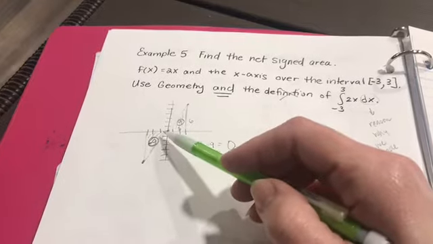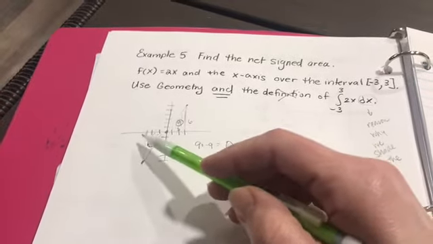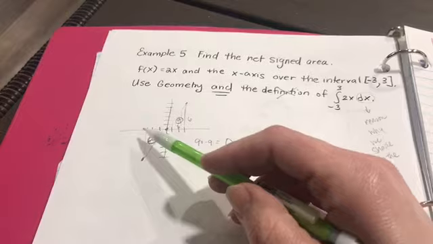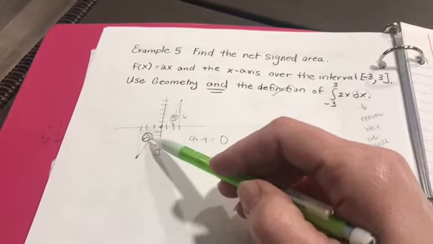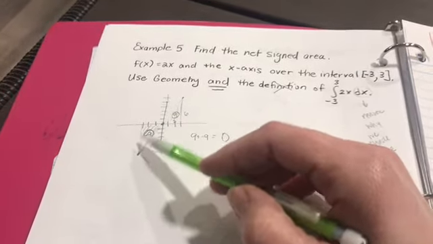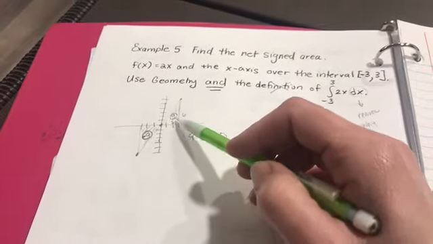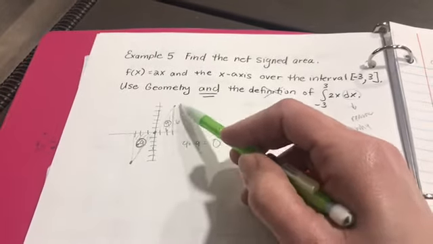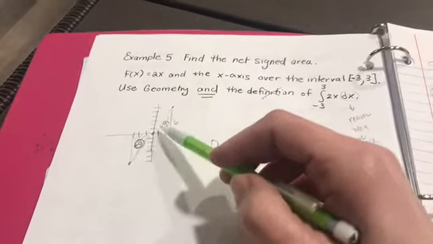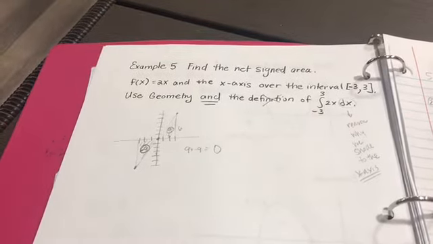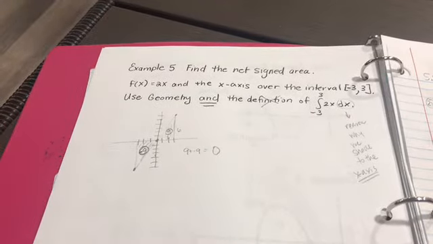This is 3 by 6, and remember it's base times height divided by 2, so 3 times 6 is 18, divided by 2 is 9, but since it's below the x-axis, you write that as -9, and this is exactly symmetrical. This is +9, so the total area is 0. So hopefully that makes sense.